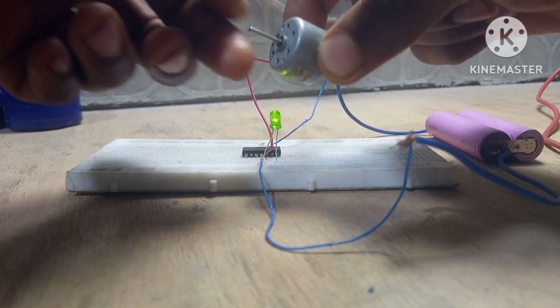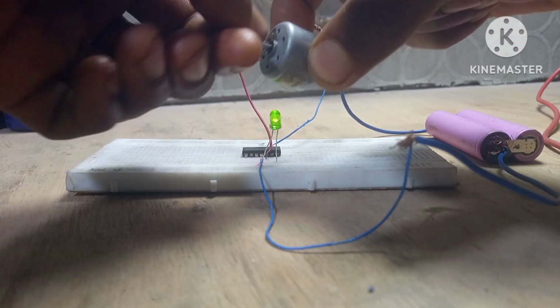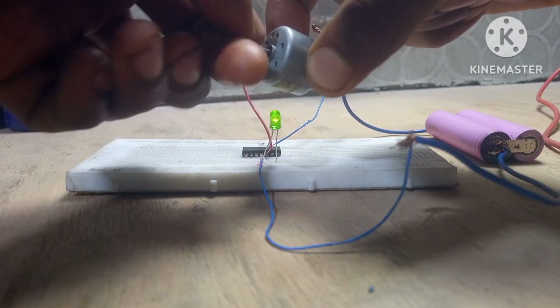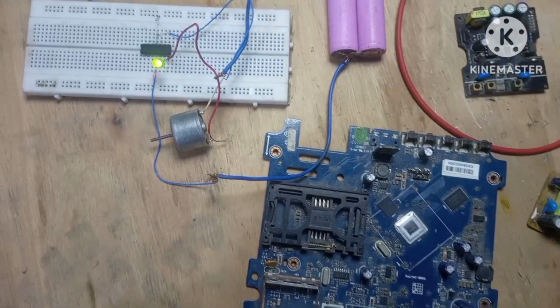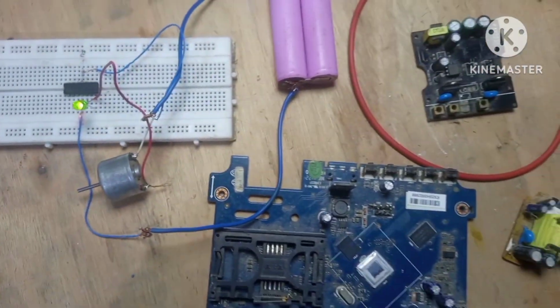So if this video hits 27,000 views, I'll make another one. This time we'll go practical. I'll show you exactly how to use any IC in a real circuit and make something cool with it.